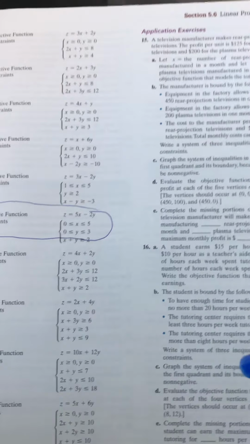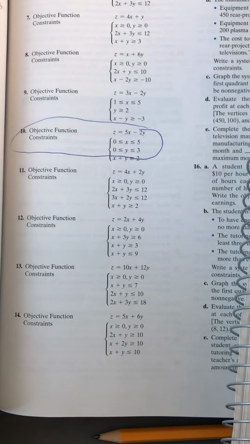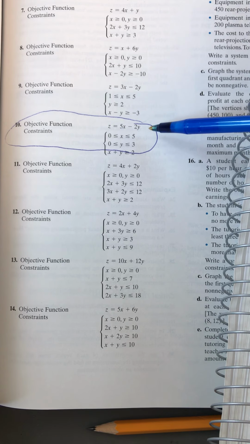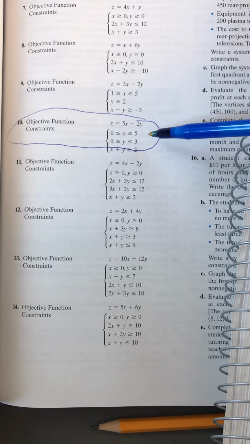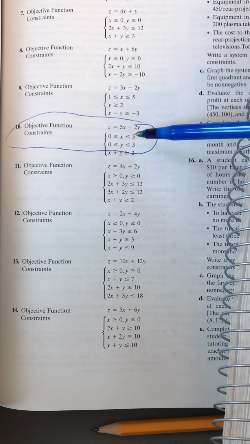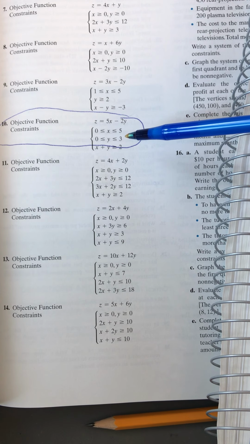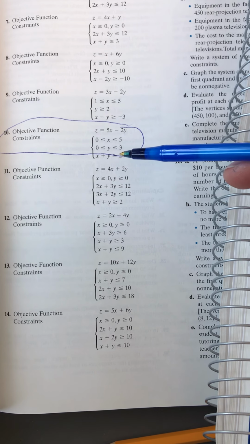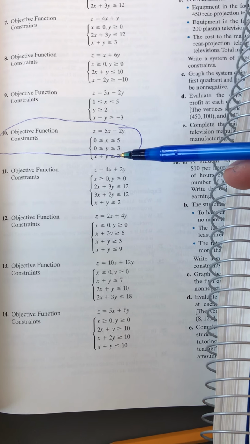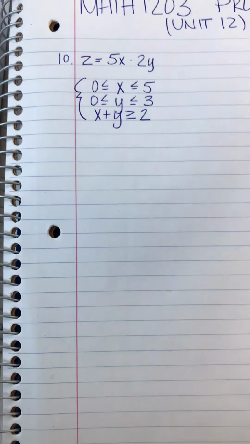For this project, on page 609 of our textbook, I've chosen problem number 10. It is z equals 5x minus 2y with the constraints of 0 is less than or equal to x, which is less than or equal to 5, 0 is less than or equal to y, which is less than or equal to 3, and x plus y is greater than or equal to 2. I have it written right here.